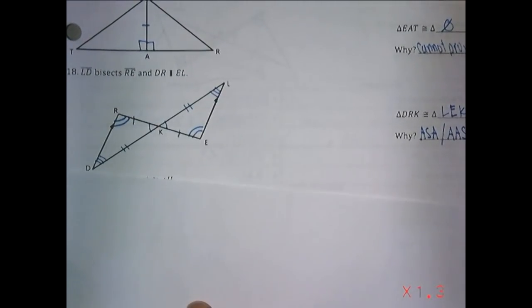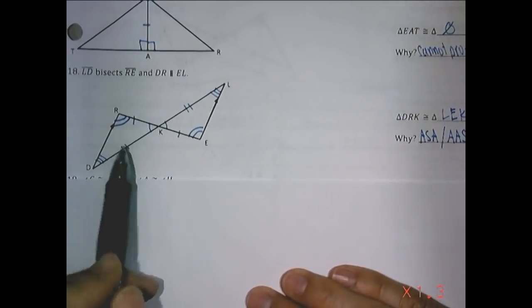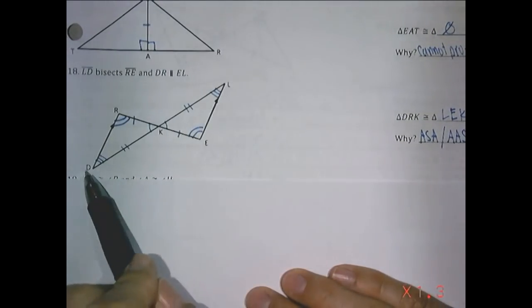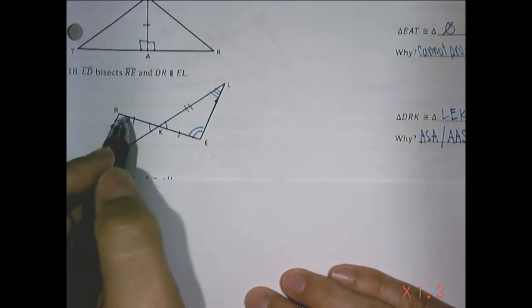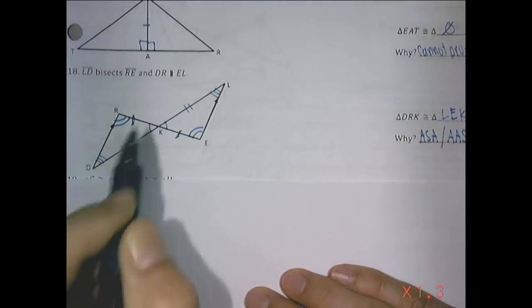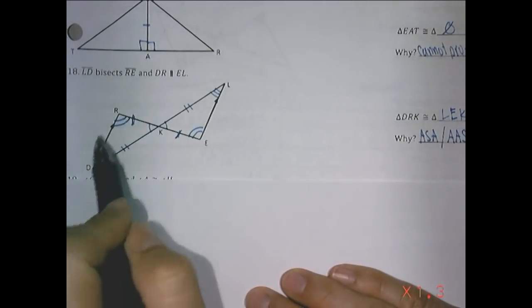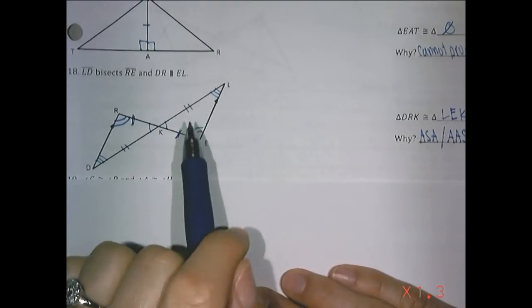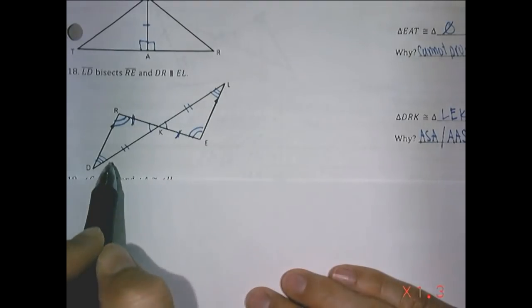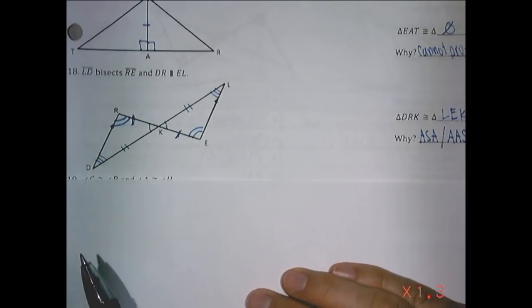And then down here, when we get to 18, it says that LD bisects RE. So these guys are congruent. All right, we're just going to mark these guys congruent. And then it says that DR and EL are parallel. All right, so we're going to envision those as our parallel lines, right?